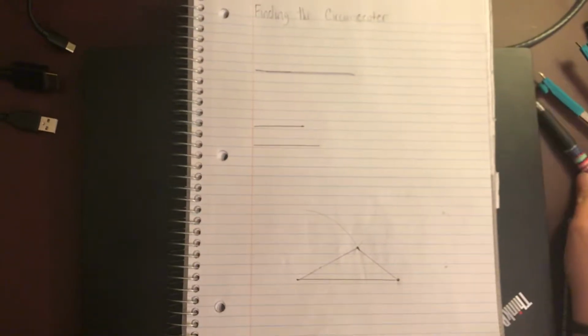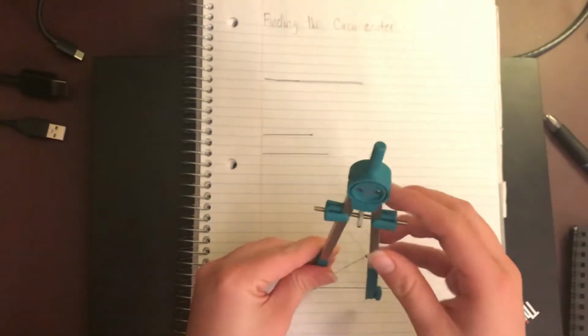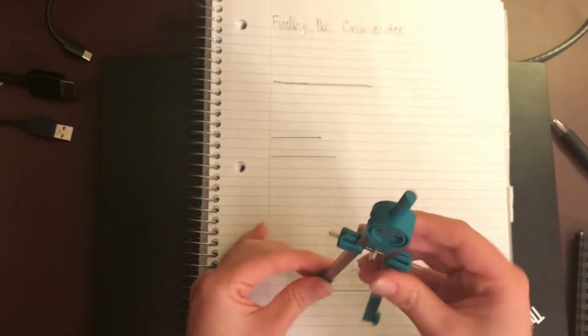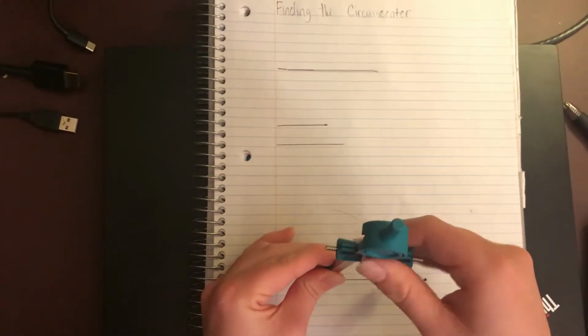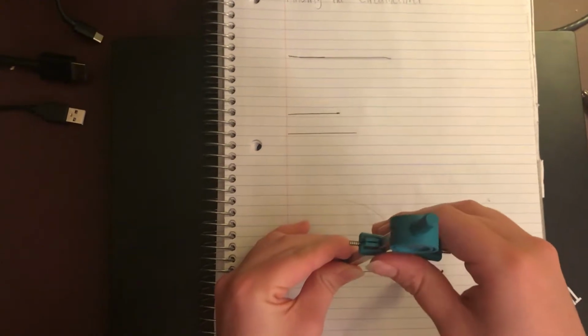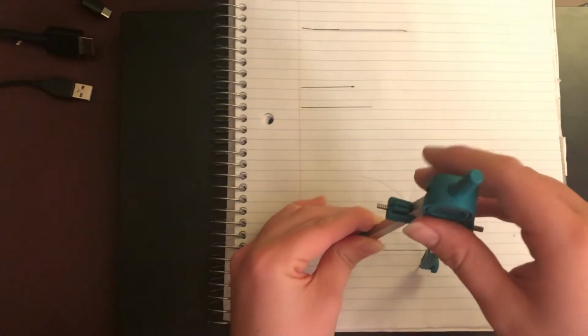Okay, so now we have all of our 3 lines drawn, and our next step is to create perpendicular bisectors. So basically this is the same process as the midpoint, just you're using the lines that you're going to draw through your midpoint, just the bisectors, to connect.